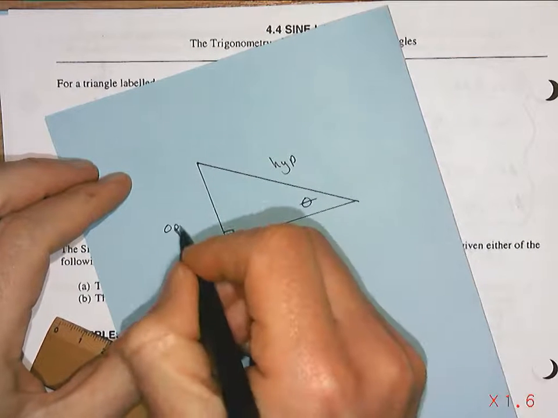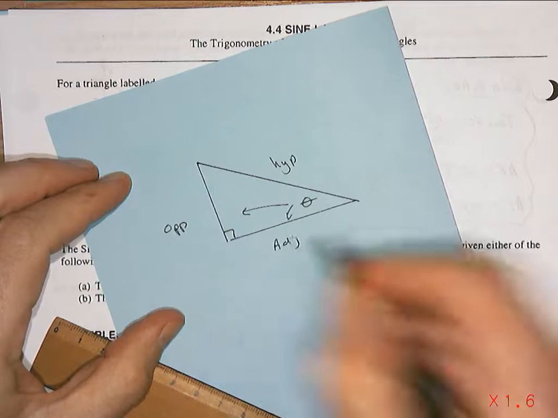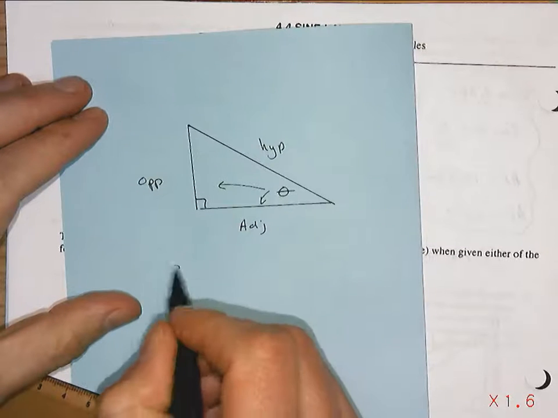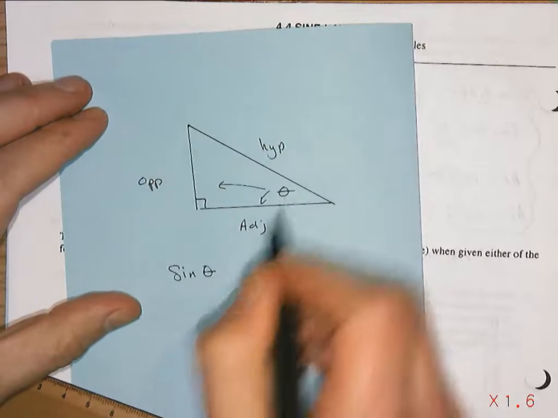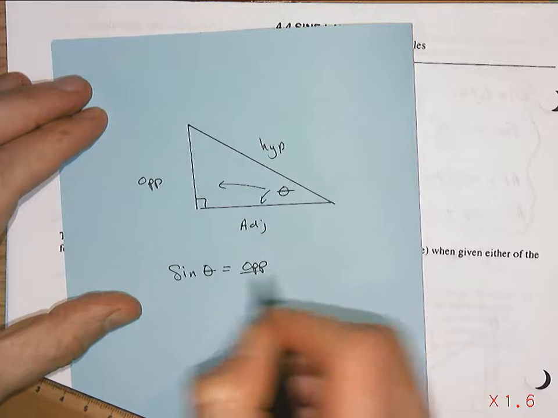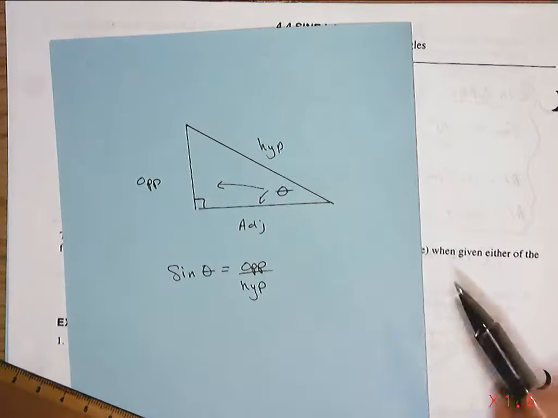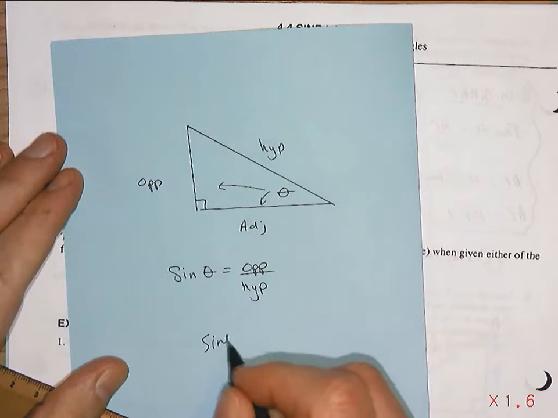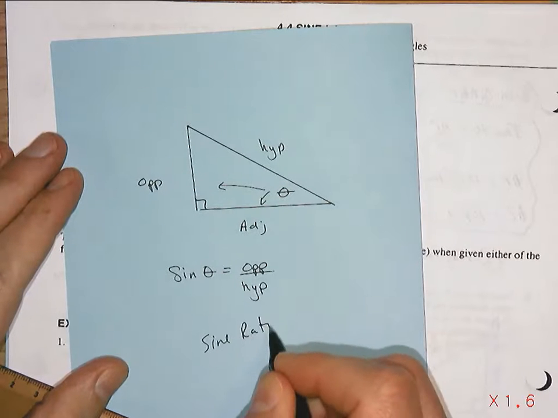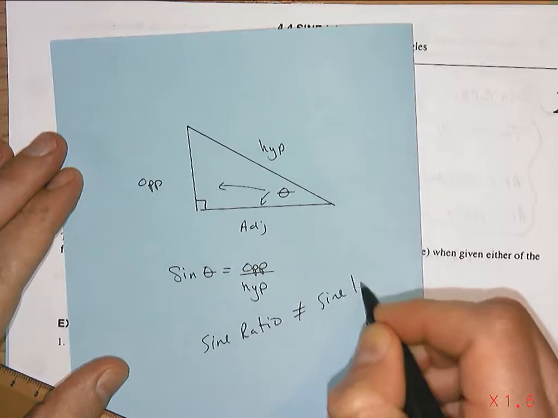And from that angle, we have an opposite side and an adjacent side. And the sine ratio said that the sine of this angle was equal to the length of the opposite side over the hypotenuse side. And that is your sine ratio.